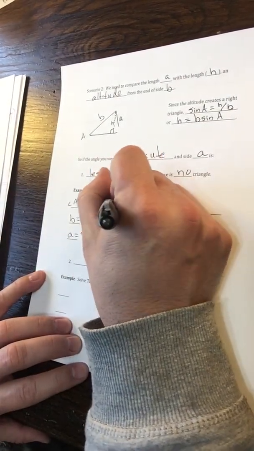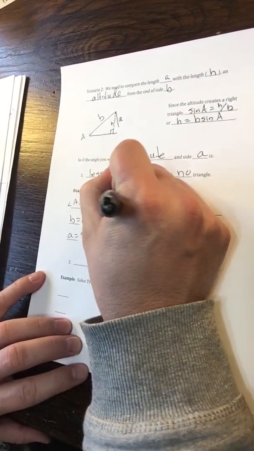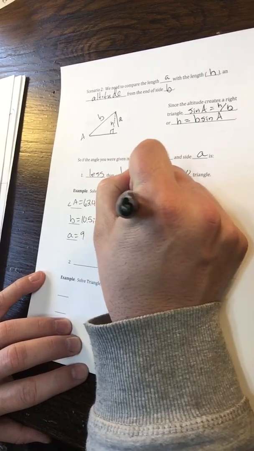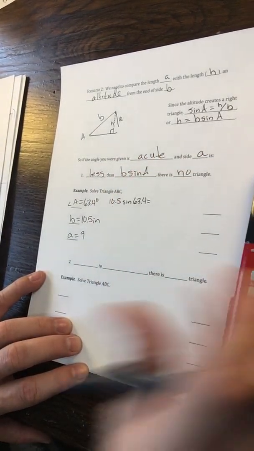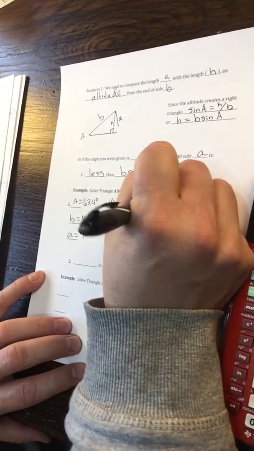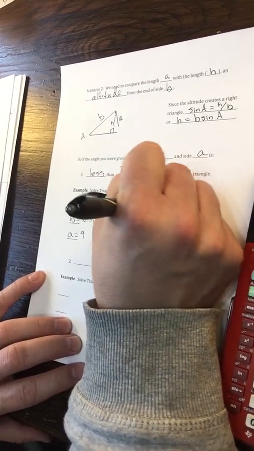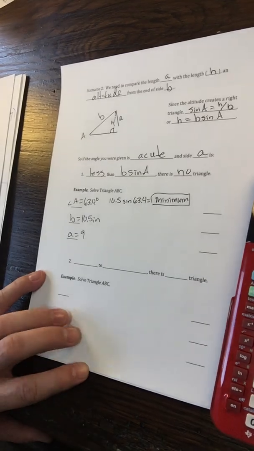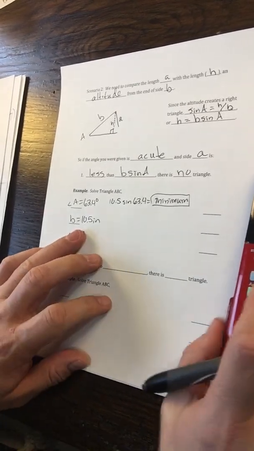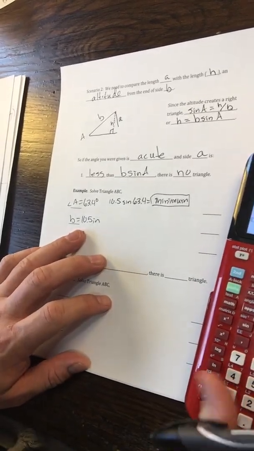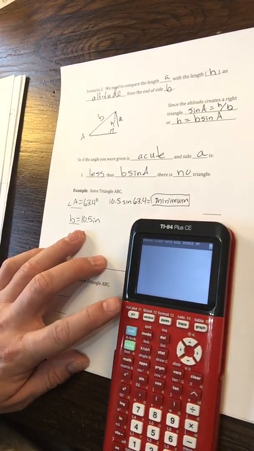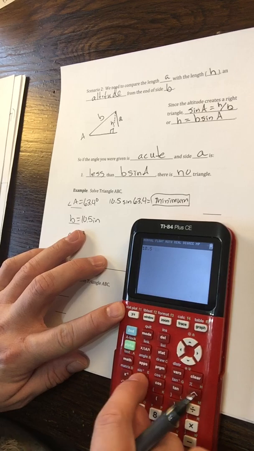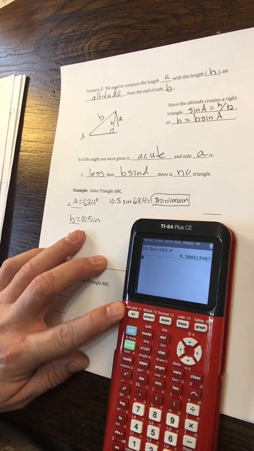So, in this scenario, I'm just going to go B sine A. I'm going to say 10.5 times the sine of 63.4, and I'm going to see how long the minimum is. This is the minimum I need in order to make a triangle happen with an angle A of 63.4 and a side B of 10.5. Okay, so I go into the calculator. I'm going to get rid of this error that I was trying to do with the other wrong triangle. And I go 10.5 times the sine of 63.4.